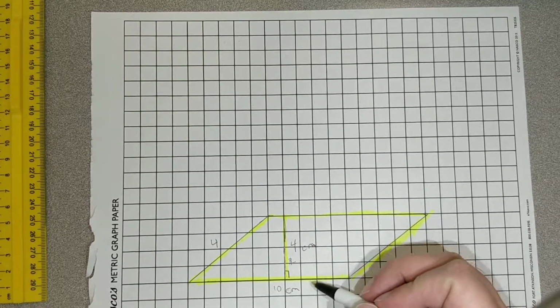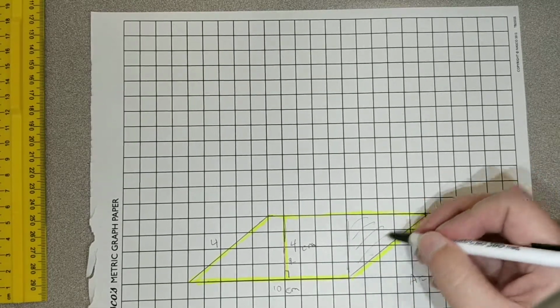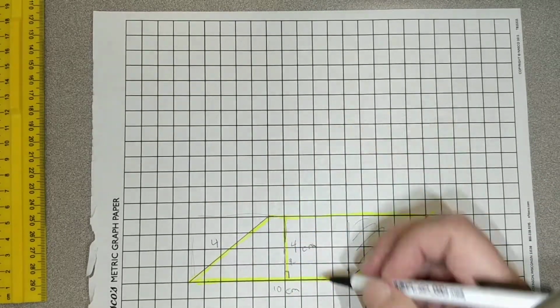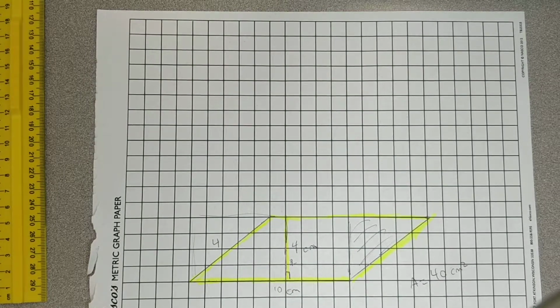So if I counted up all these little squares, there'd be 40 of them, right? If I took this chunk off and put it over here instead, I'd have a 10 by 4 rectangle, which is why it's 40 centimeters squared.